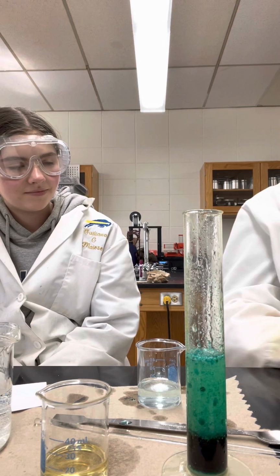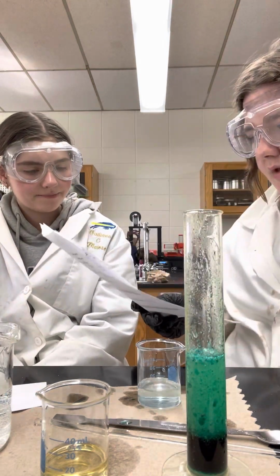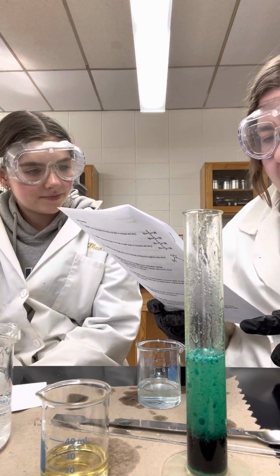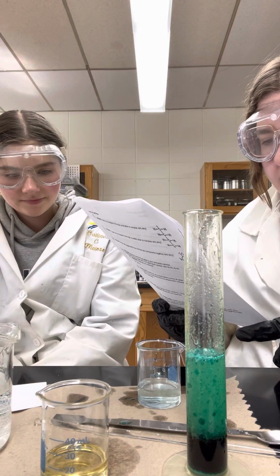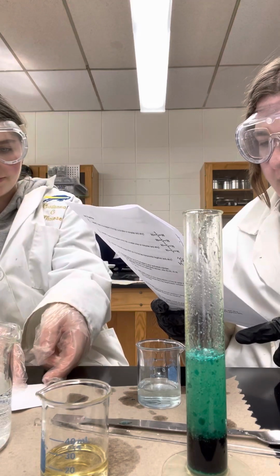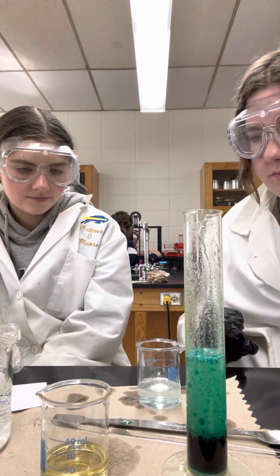Perform. Add 0.5 grams of salt to both beakers, 0.5 grams each, and stir them.